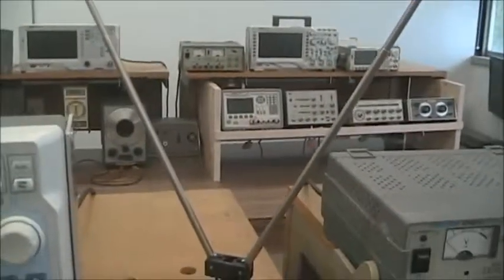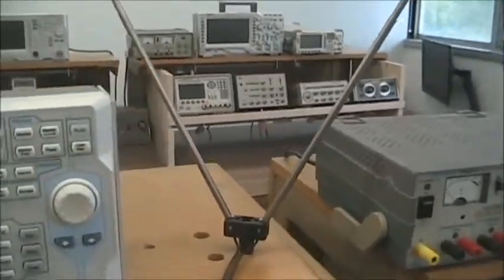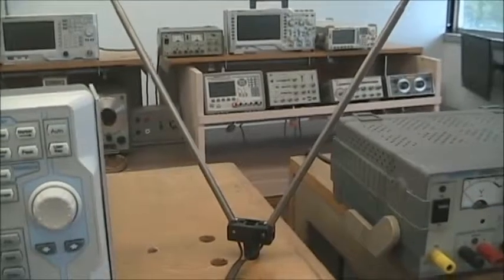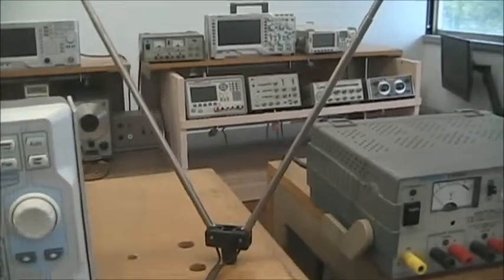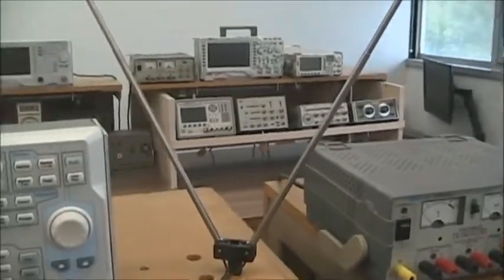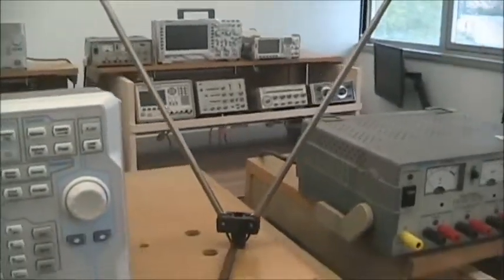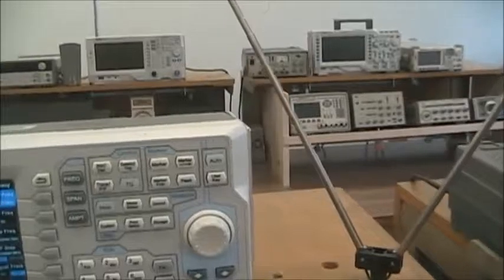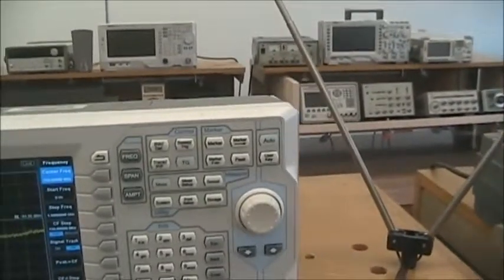The antenna I have is an old-fashioned television type antenna. They used to call it rabbit ears because you could spread the two components, the two pieces of the antenna, apart, and you had to do that many times to get the best signal.